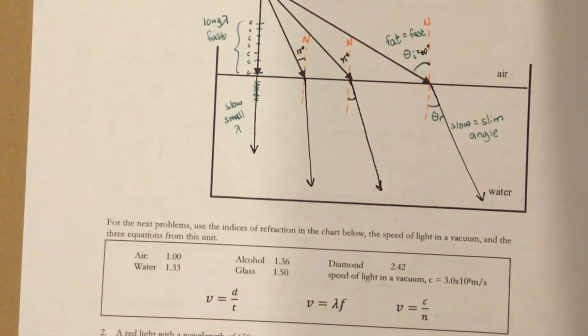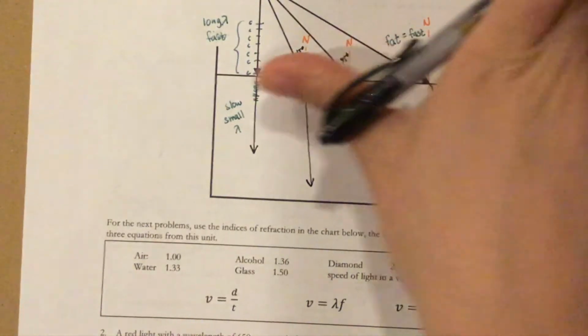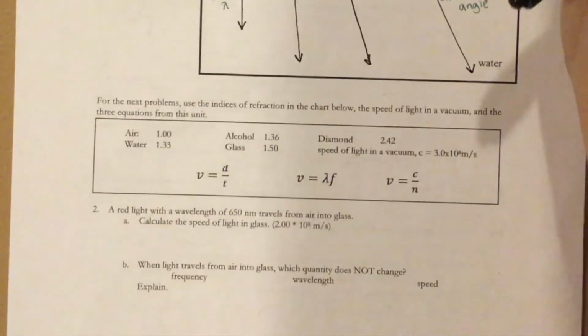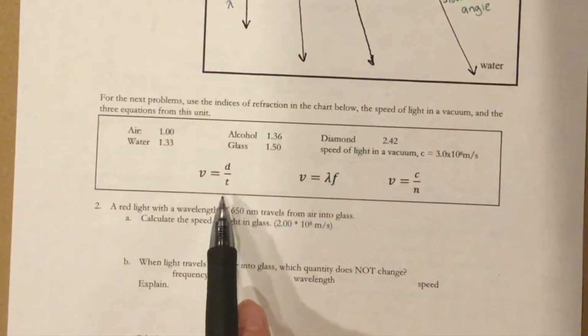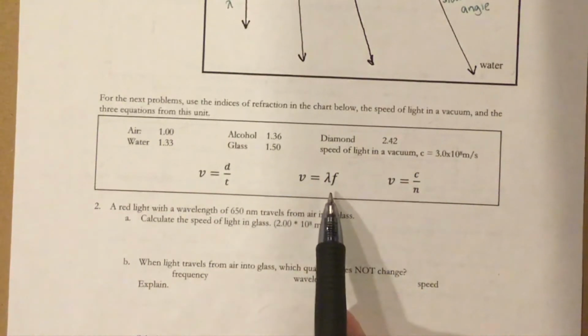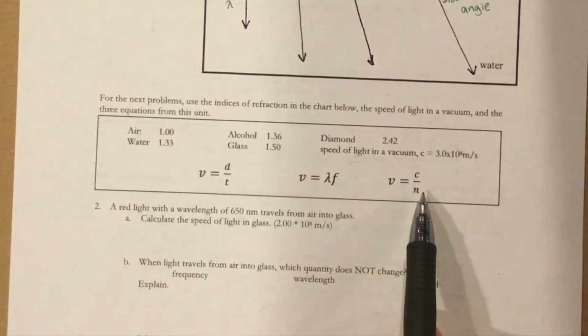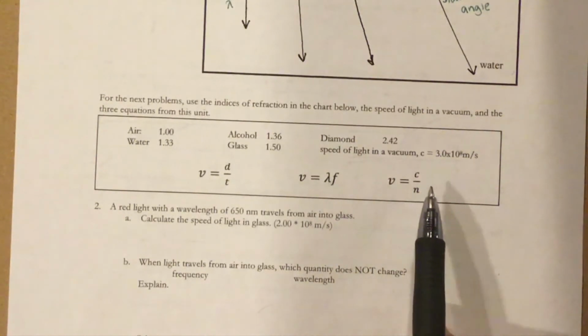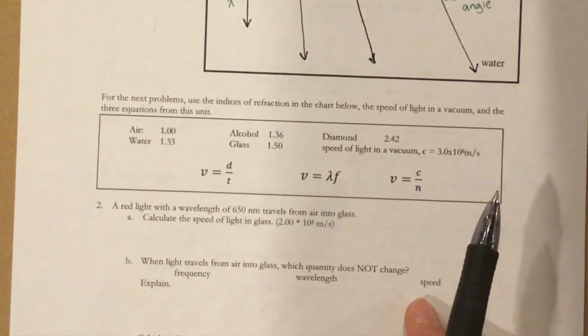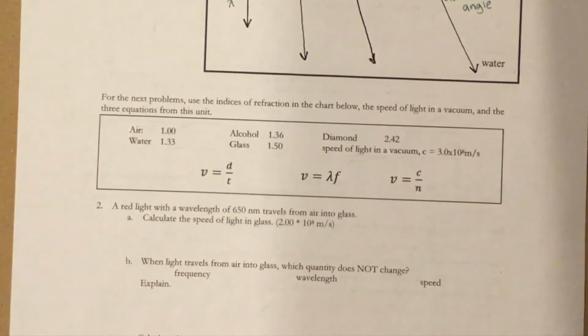So, speaking of math, so far in this unit, we've used 3 equations. We've used this regular speed equation. This is good for anything traveling at constant velocity. We've used the wave equation, true for any wave. And in the video, you watched this introduction where V is C over N. So I wanted to break down what that meant just in case you were confused on lettering here.